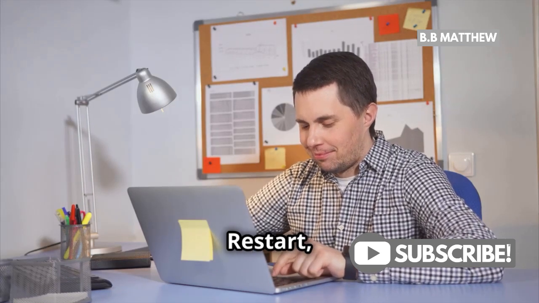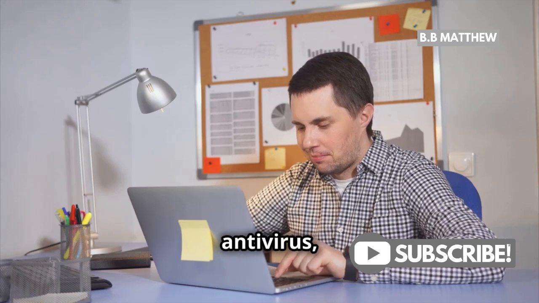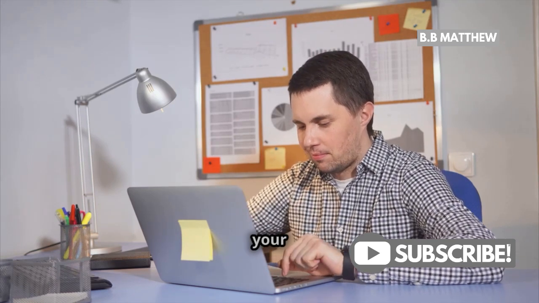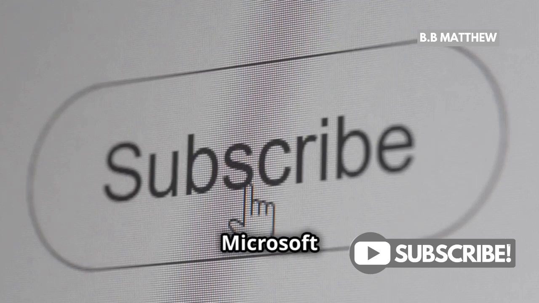Quick recap: restart, check your network, pause your antivirus, clear out old Office, and double-check your files. Still need help? Microsoft Support has your back.